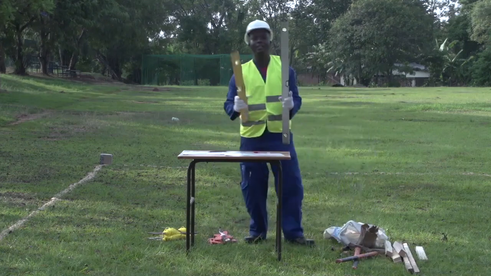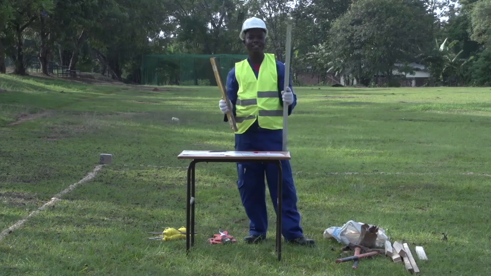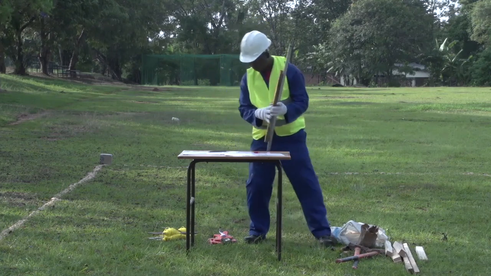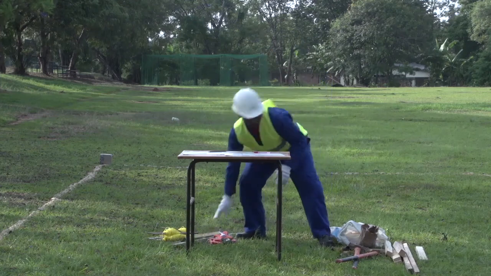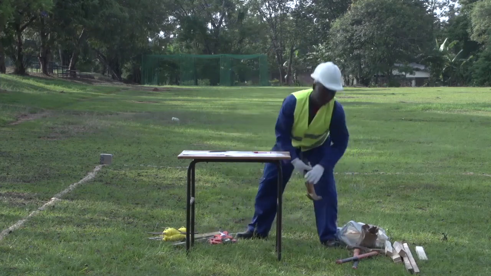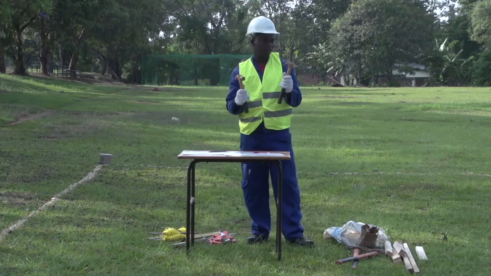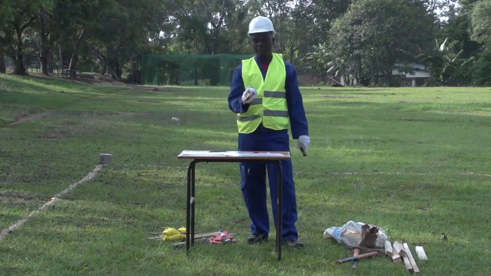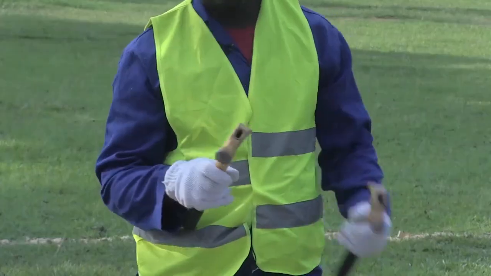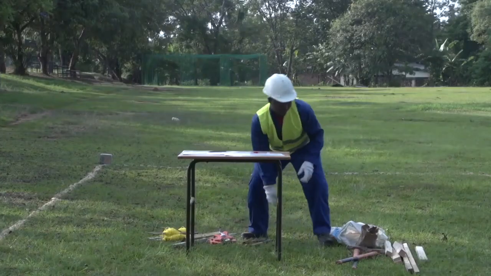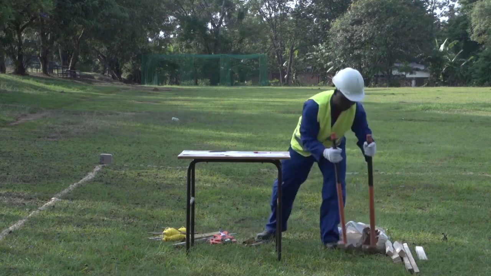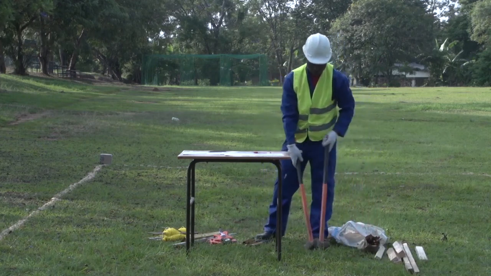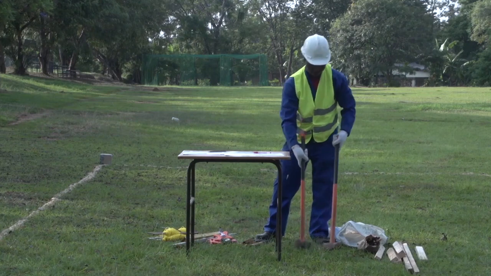Here we have the spirit level in order to check the horizontality. Here we have the claw hammer. This will be used for fixing or knocking the nails. We also have here the club hammer for hammering the pegs. It is the big one.